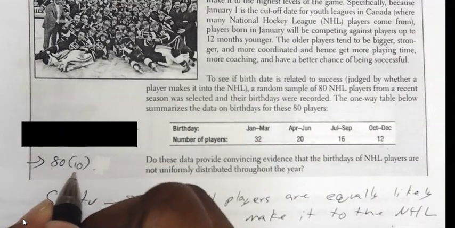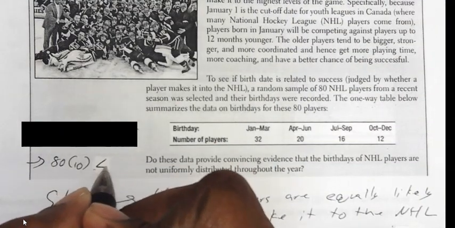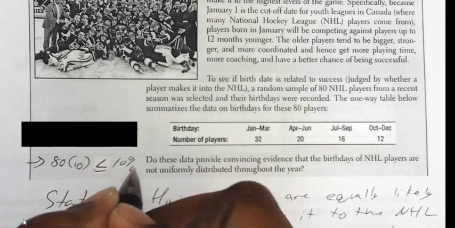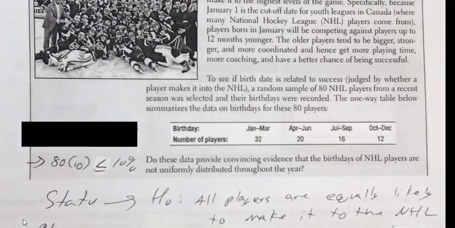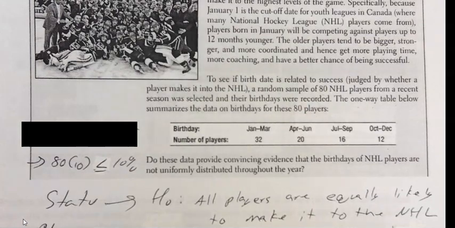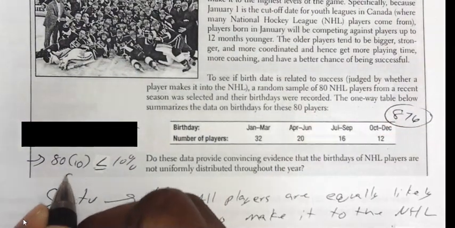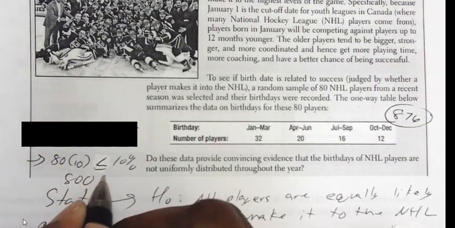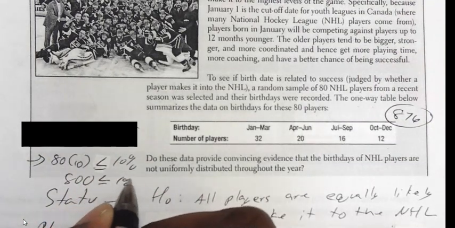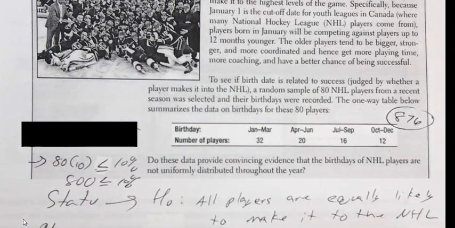Also, 80 times 10 has to be less than or equal to 10% of the whole population, because we're doing sampling without replacement, we have to make sure we don't have more than 10% of the population, or at most 10%. If you Google how many players in the National Hockey League, I think it's about 876 players. 80 times 10 is 800, and that is less than 10% of all the players in the National Hockey League.